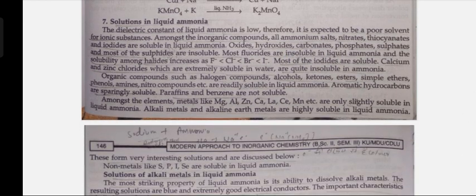The solutions in liquid ammonia. The dielectric constant of liquid ammonia is low, therefore it is expected to be a poor solvent for ionic substances. Amongst the inorganic compounds, all ammonium salts, nitrates, thiocyanates, and iodides are soluble in liquid ammonia. Oxides, hydroxides, carbonates, phosphates, sulfates, and most of the sulfides are insoluble. Most chlorides are insoluble in liquid ammonia, and the solubility among the halides is highest for iodide, then bromide, then chloride, and lowest for fluoride.